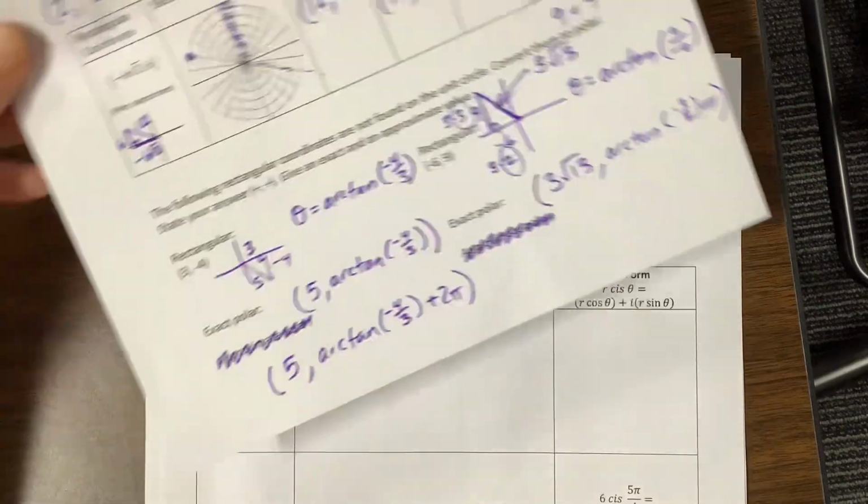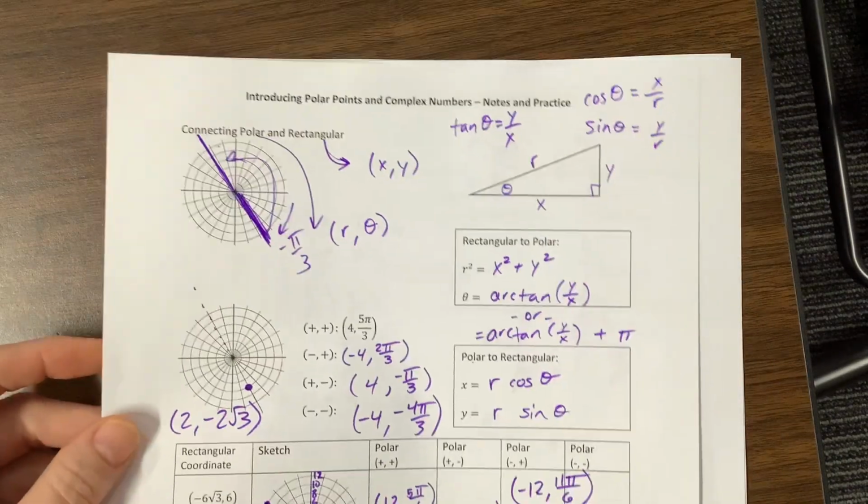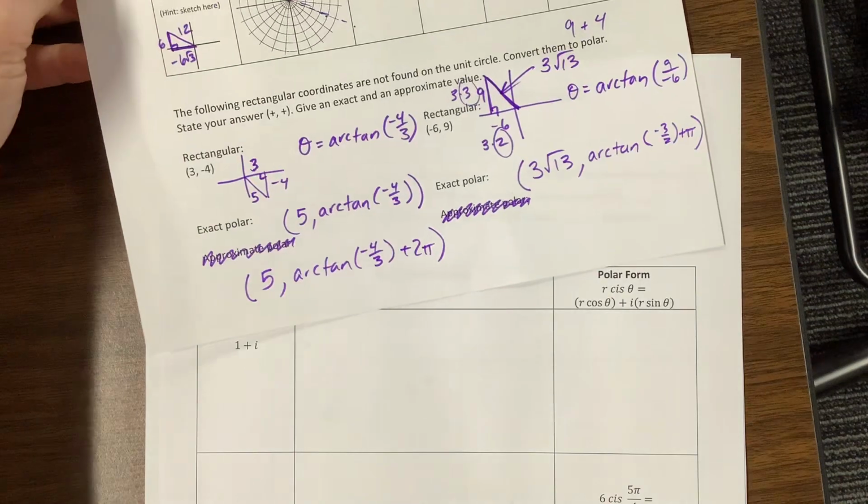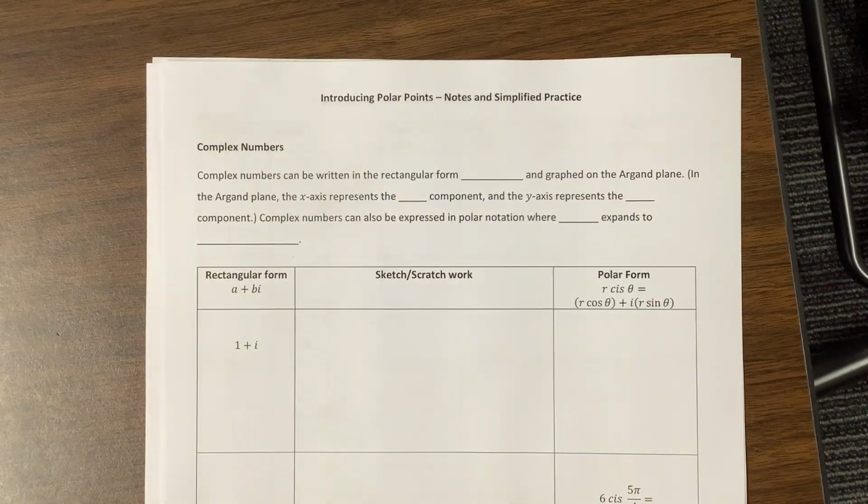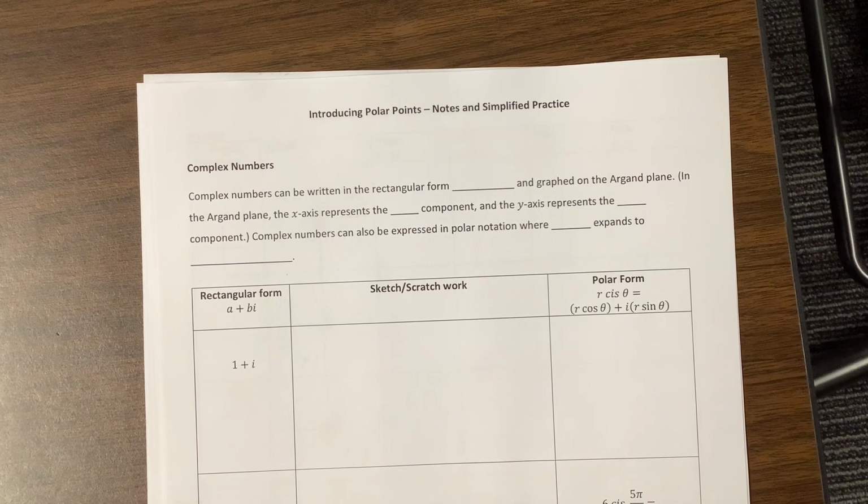We started with learning how to do a polar coordinate, and then we looked at polar coordinates that were unit circle friendly and polar coordinates that are not unit circle friendly. And now we're going to talk about how this relates to complex numbers.